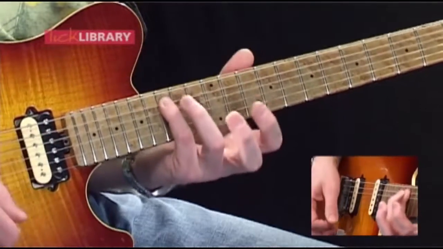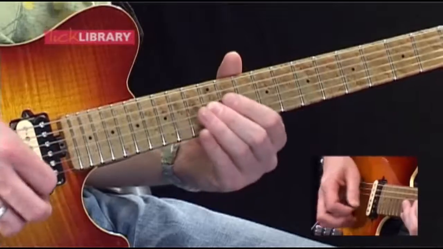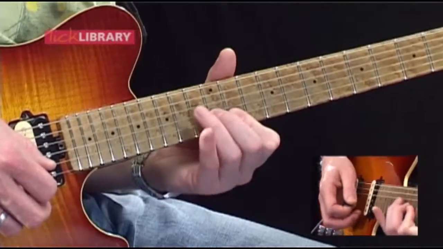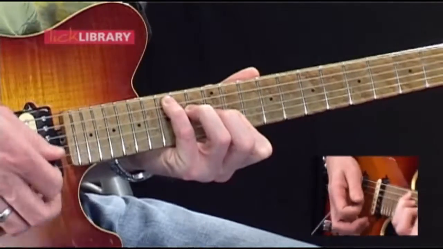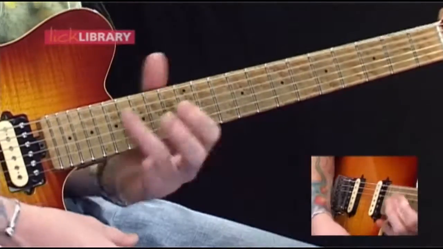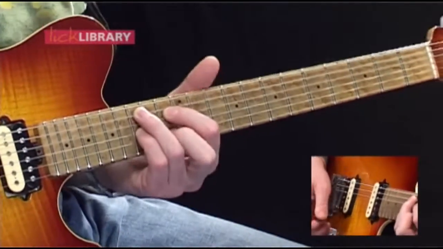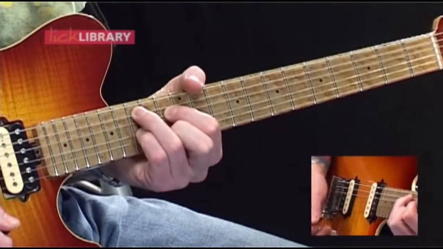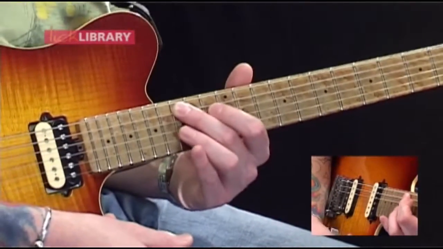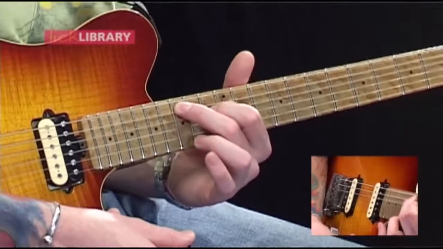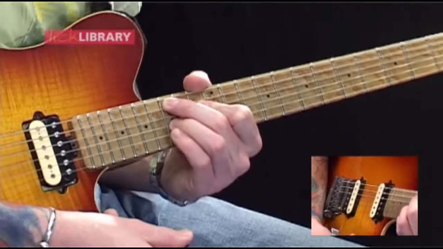That's 15 on the A string, 13 on the D, 12 on the G, and 11 on the top two strings. It's kind of a stretch. You can play this voicing, which is 15 on the A and the G and 13 on the D and the B. Or you can play this voicing, which is my preferred voicing, which is 15 on the A, 13 on the D, 15 on the G and 16 on the B.